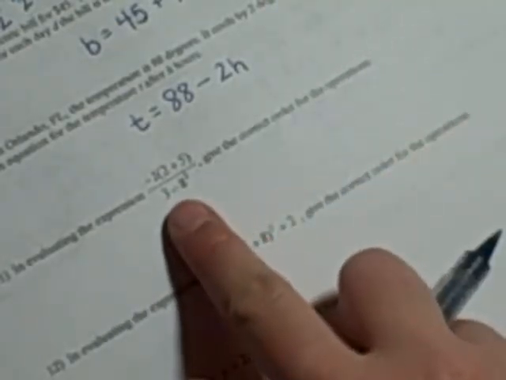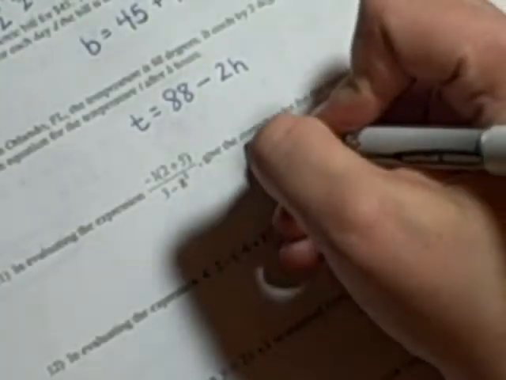Okay, let's take a look at number 11. Number 11, be careful about the directions. The directions are not actually asking you to evaluate this. It's asking what is the order that you should do things in. So here's all you really need to say.